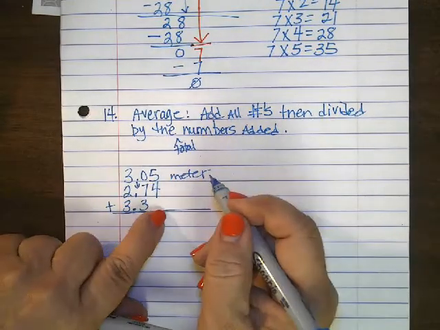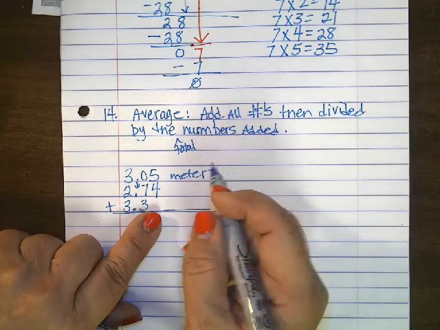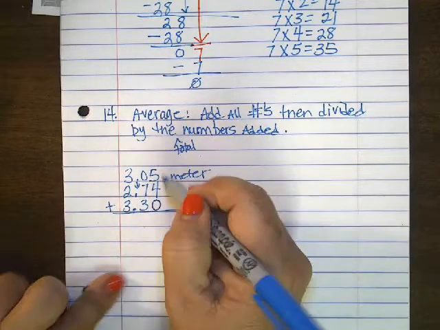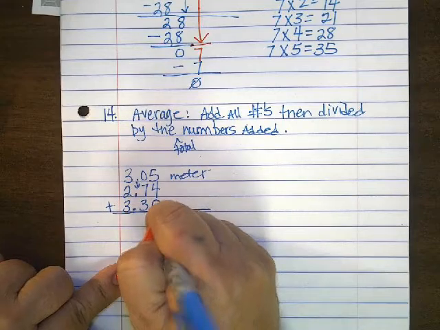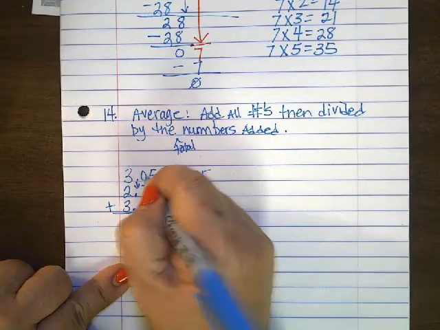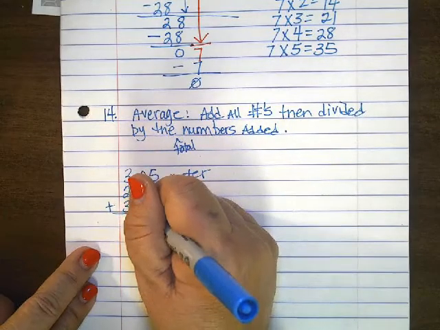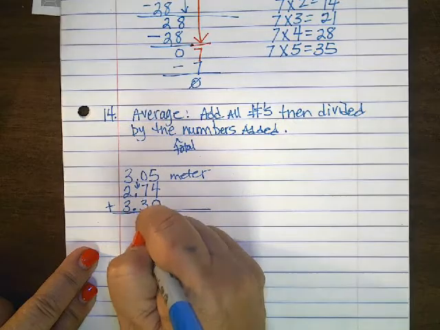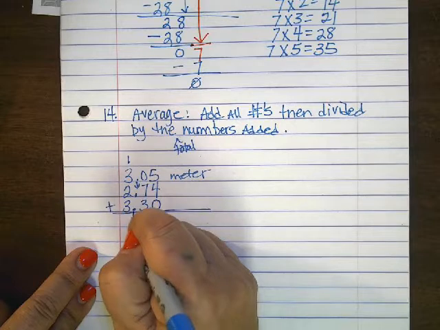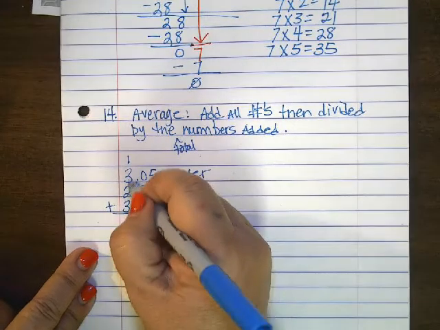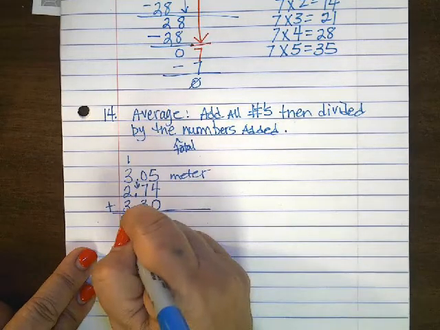What can I put here to hold the spot, but doesn't change the value of my number? Absolutely right, it's 0. Okay, so 5 plus 4 plus 0 equals 9. I don't regroup because it's only 9. I have 7 tenths plus 3 tenths, so 7 plus 3 equals 10. Regroup my 1. I need to bring down my decimal. So now I have 3, 6, 8 plus 1 is 9.